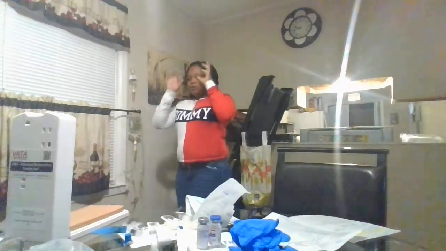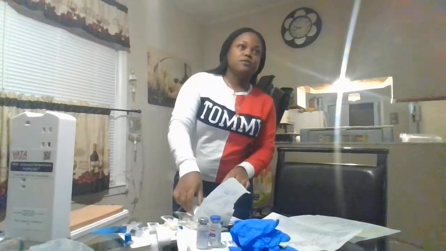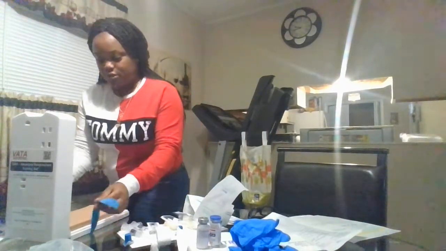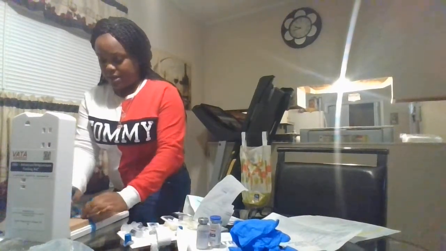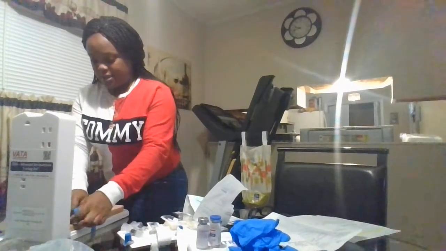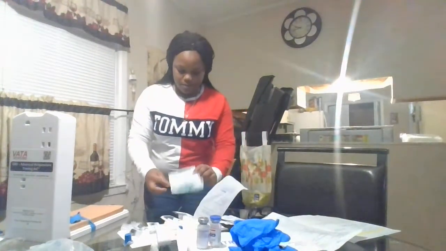Okay, putting on my goggles, washing my hands, and I'm going to put on my sterile gloves. Okay, before I do that, sorry, wash my hands again. I'm going to apply my tourniquet so we can get that vein to pop up. Perfect. Wash my hands.